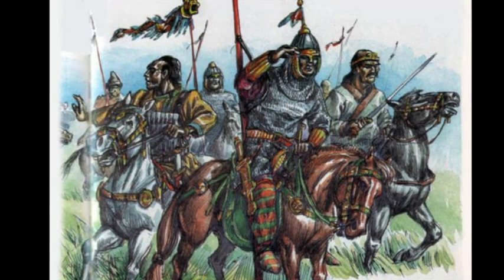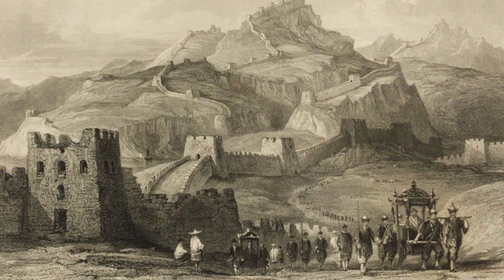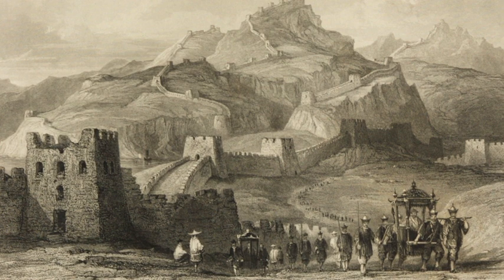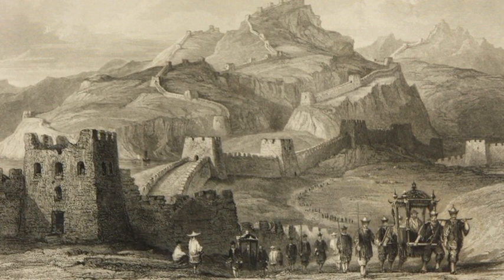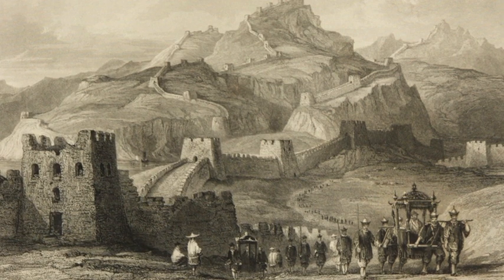Absolutely, yeah. And what did they used to build though to actually keep the barbarians out? The Great Wall of China to protect themselves.